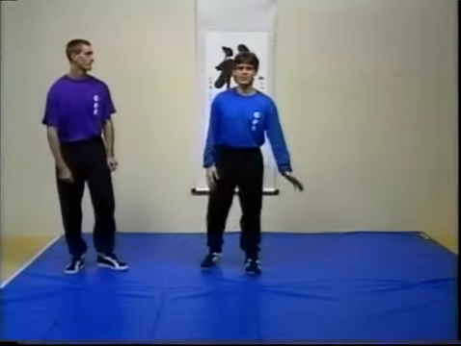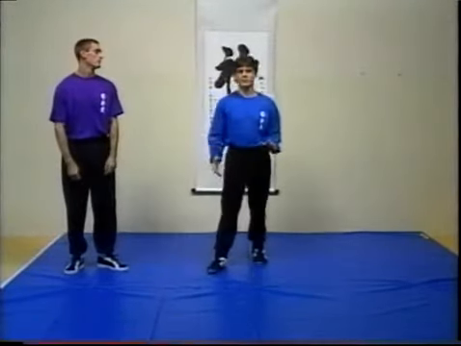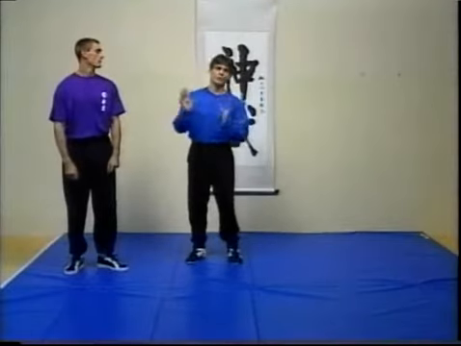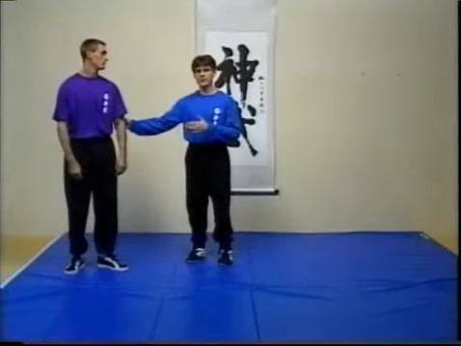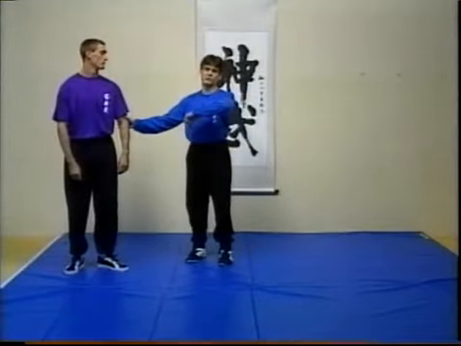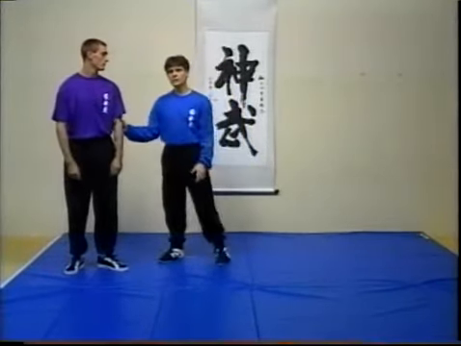Okay, now the last section we're going to do sacrifice throws. Sacrifice throws involve you falling to the ground with your opponent, and the primary mechanic is weight dropping. You attach to your opponent and join centers, then you drop your weight to the ground, and that pulls them to the ground with you. Okay, they're very useful in certain situations.